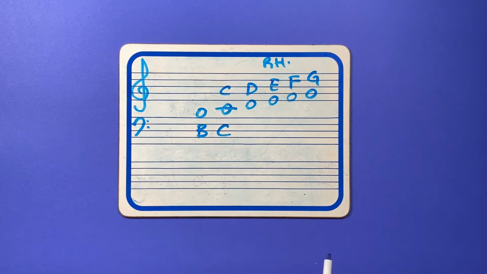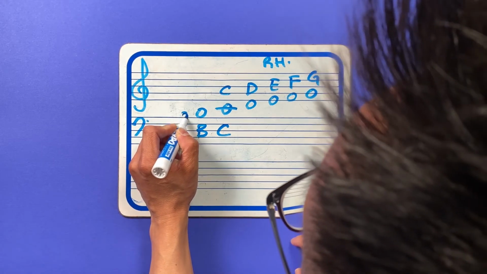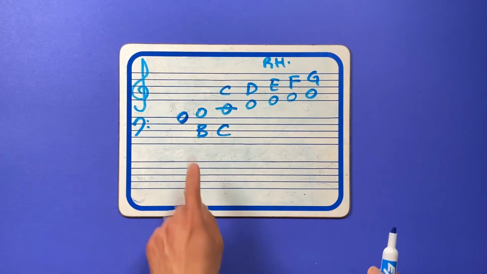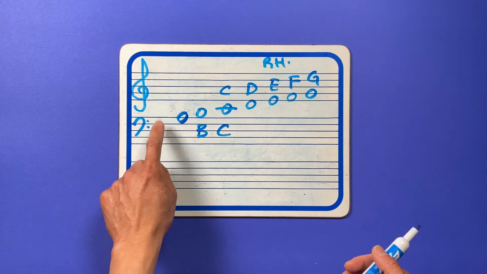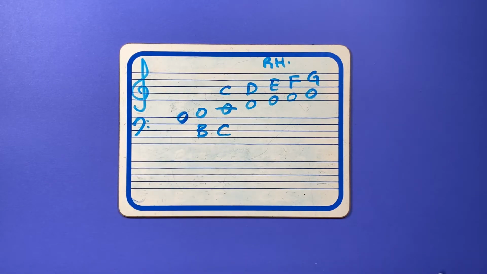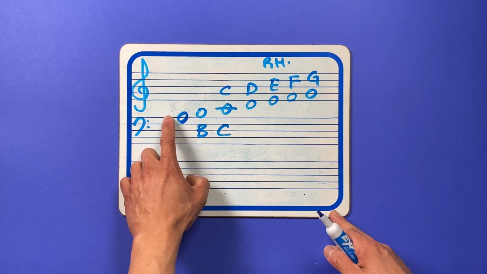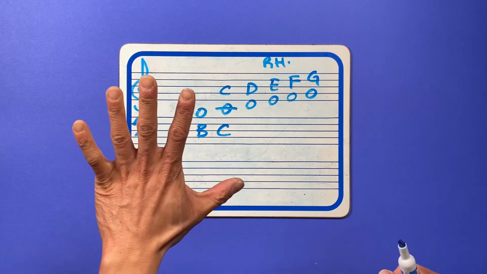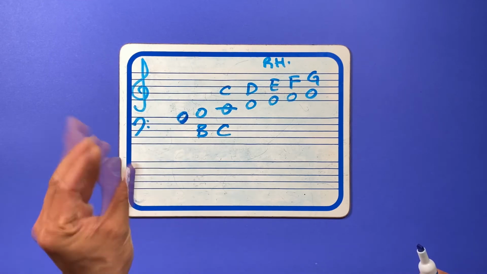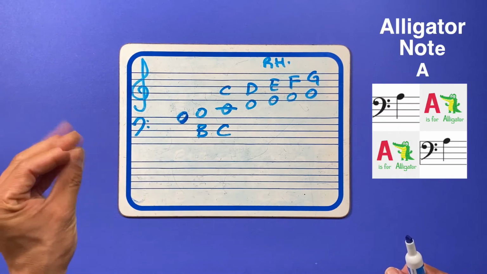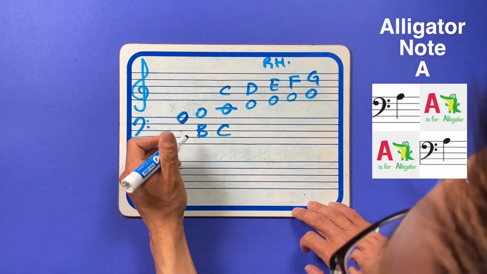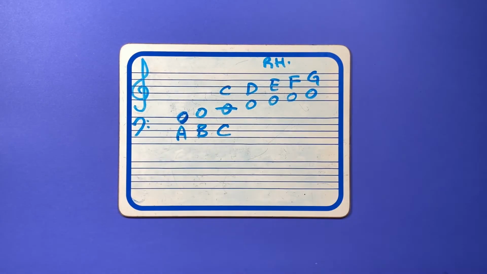All right, let's keep going. We've got this note. This is on the top line of the bass clef. Let's count the lines. 1, 2, 3, 4, 5. The fifth line note. And what is the fifth line note? What chomps? Chomp, chomp, chomp. It is alligator note A.